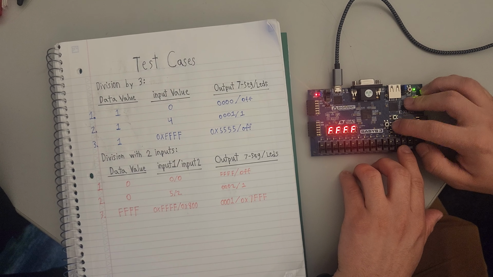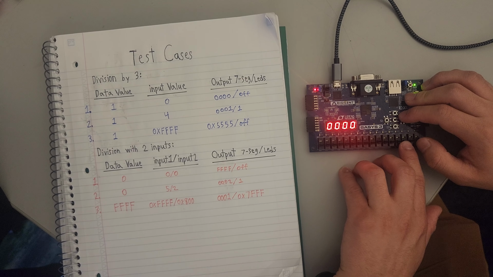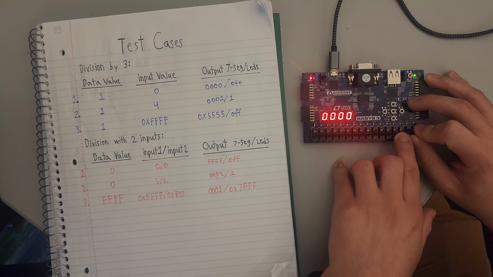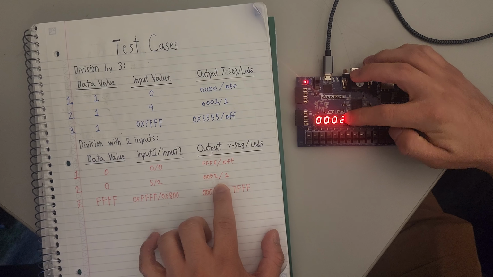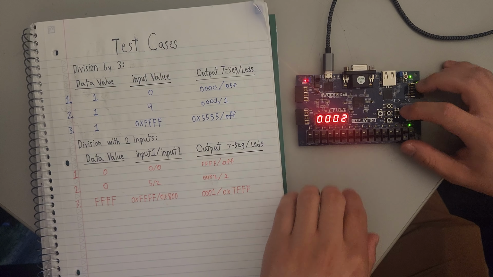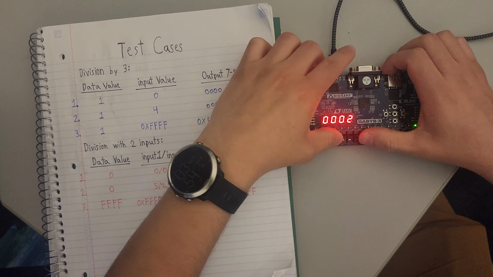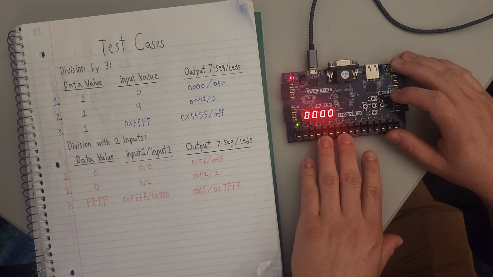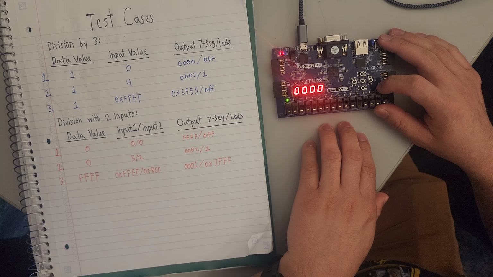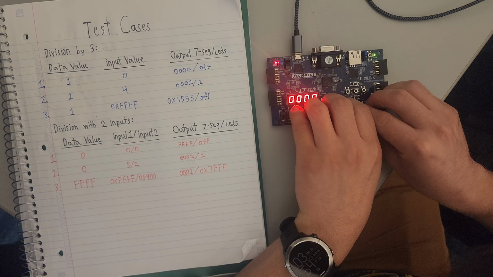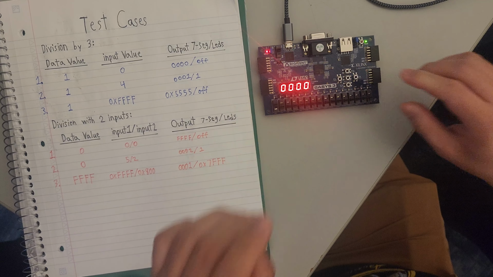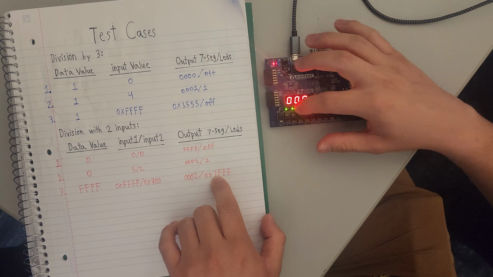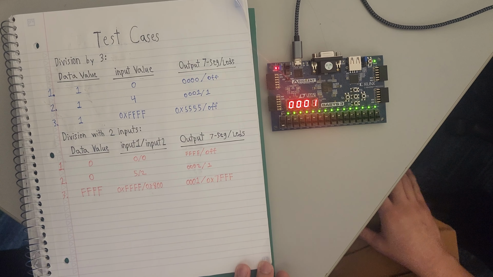So we can give it 0, then 5, then 2. We should get 2 with a remainder of 1. And then our last test case, all Fs divided by 800 in hex. So starting that, input, and input. Okay. And so we should get 1 on the output and then all but the last LED lit.